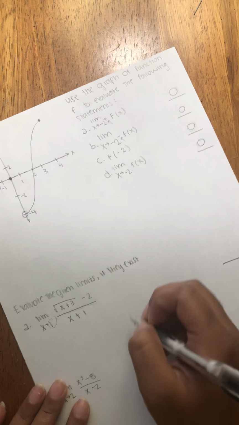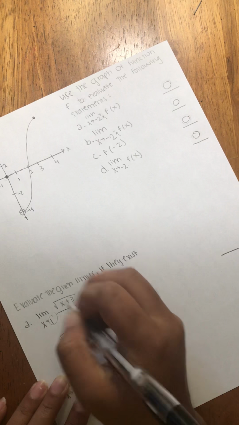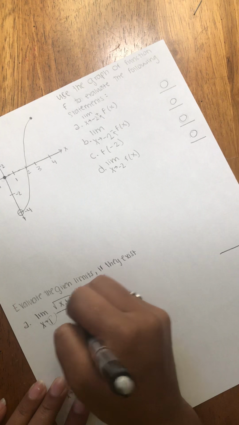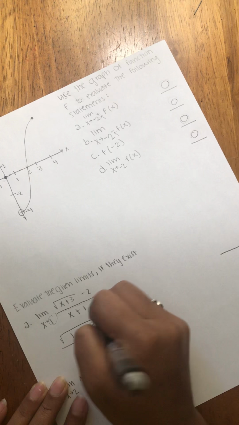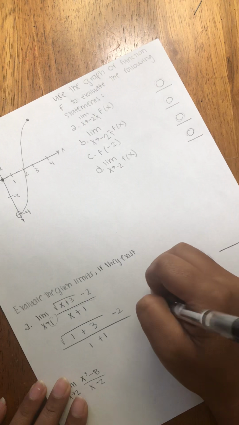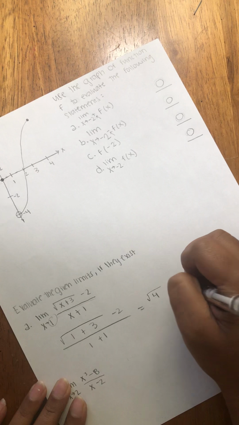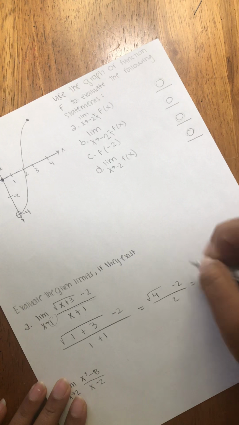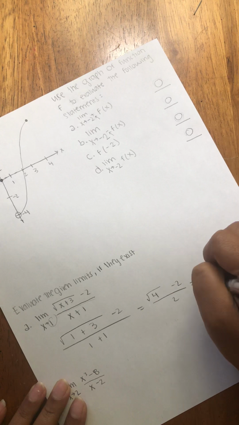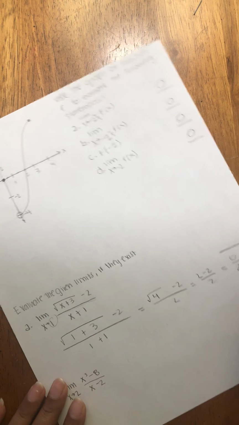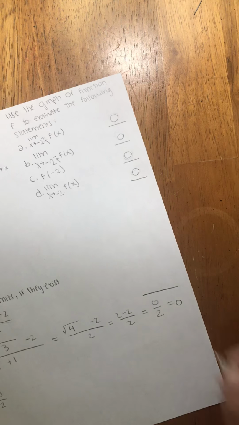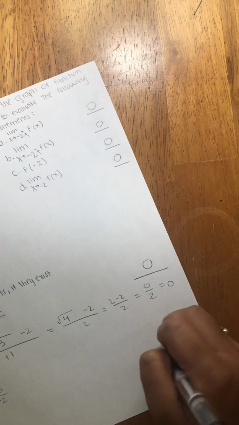So for this one, we can just plug in 1. So let's see what happens. We have square root of 1 plus 3 minus 2 divided by 1 plus 1. So that would be the square root of 4 minus 2 divided by 2, which would be 2 minus 2 over 2, which would be 0. So our answer for that one's 0.